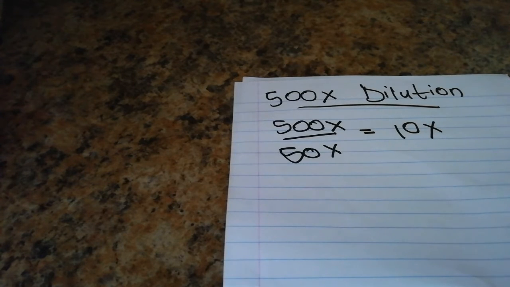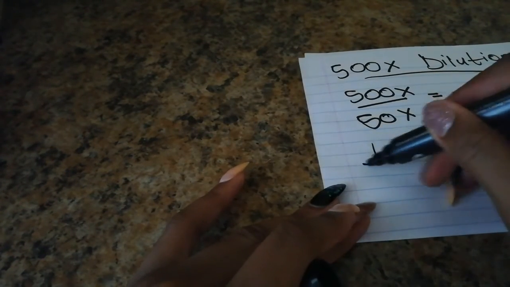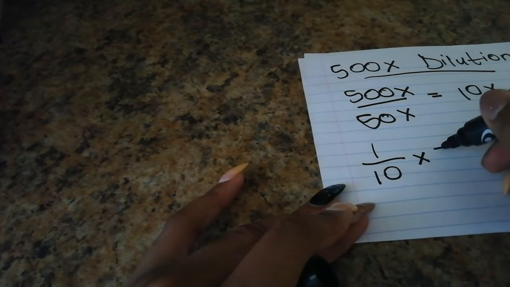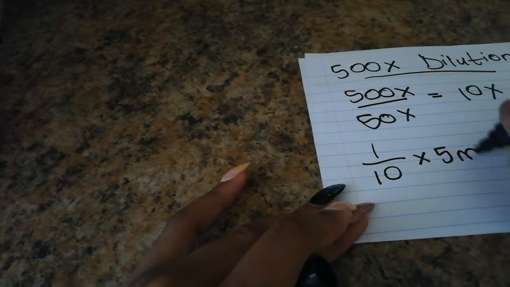Now, when we break it down, we will have 1 part of the 50 times diluted solution and 9 parts of distilled water, which is going to be 1/10 times 5 mils.